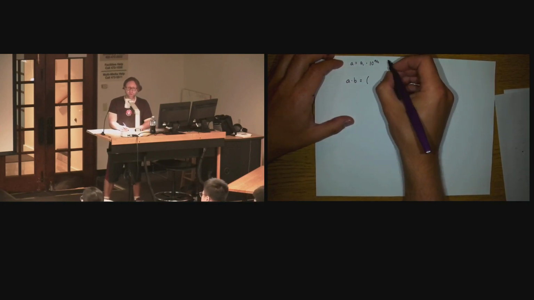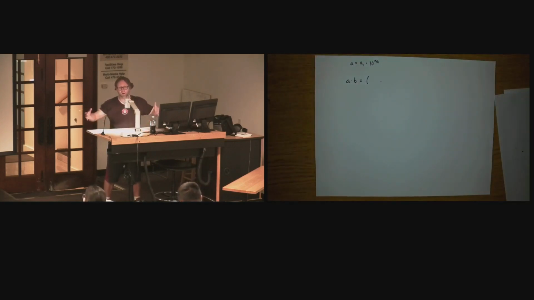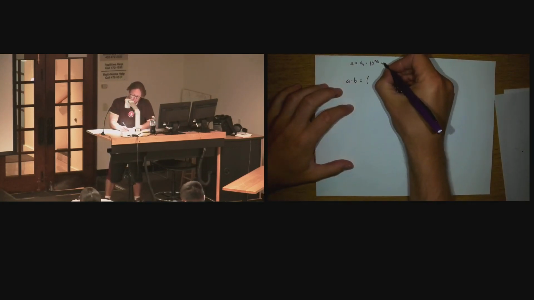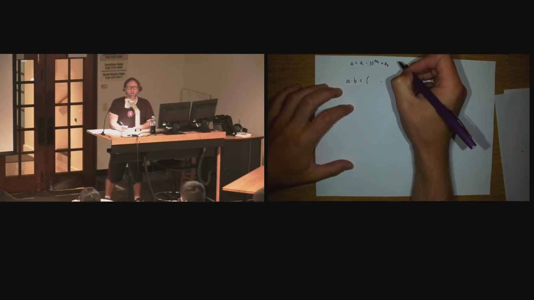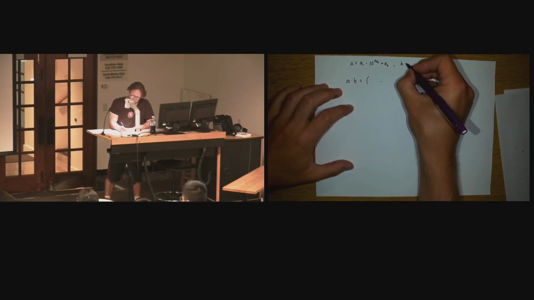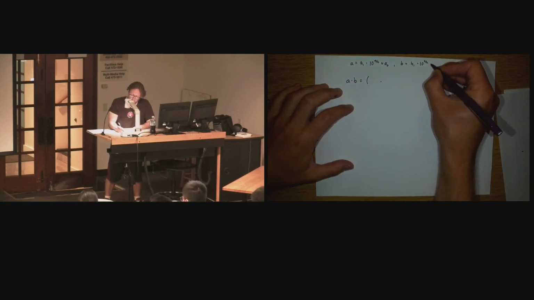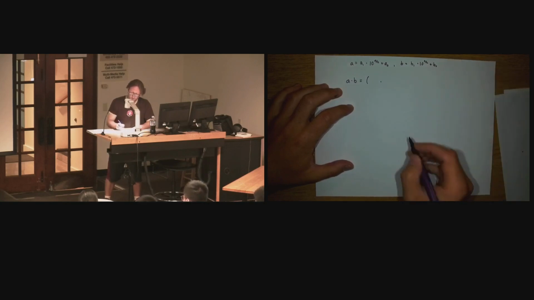Now they're n-digit numbers, right? They're not just 2-digit numbers anymore. Let's suppose that we've got a very large n-digit number times an n-digit number. Instead of doing n-squared operations, we're going to split it up into two n by 2-digit numbers. And B is going to be B1 times 10 to the n divided by 2 plus B0, right?